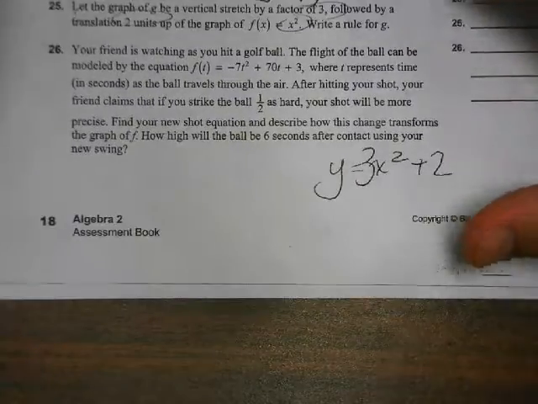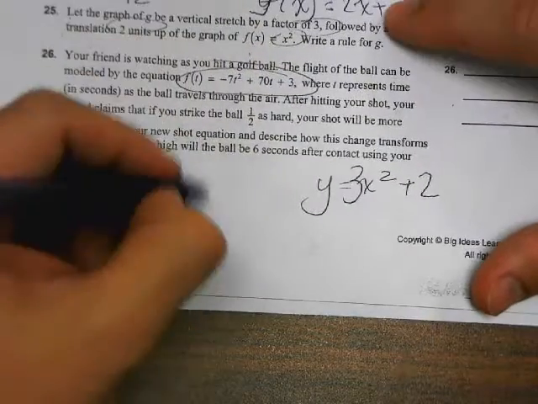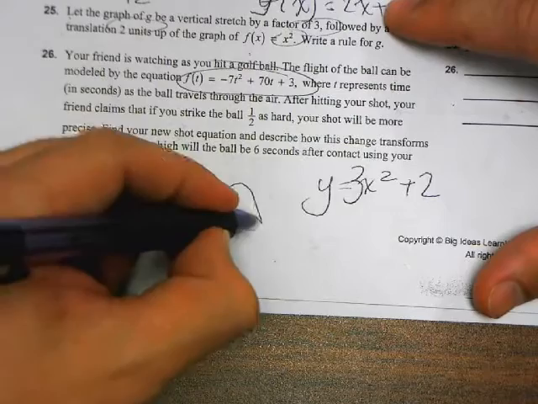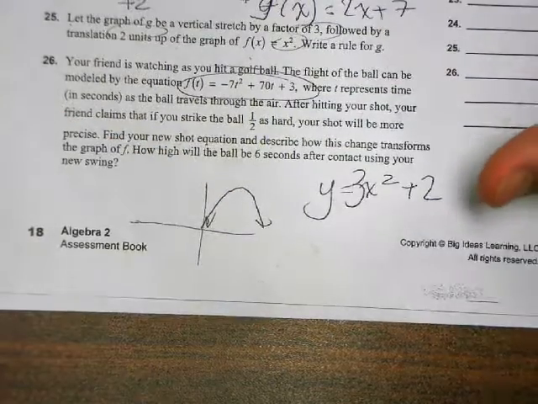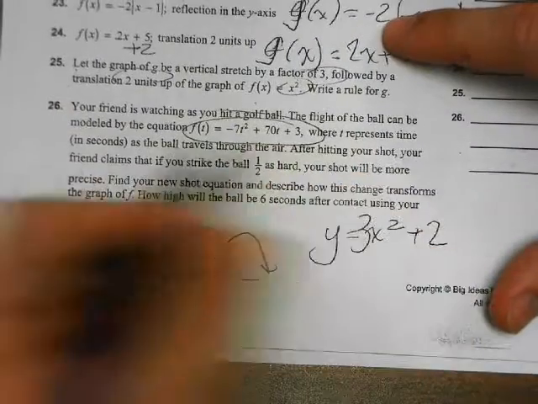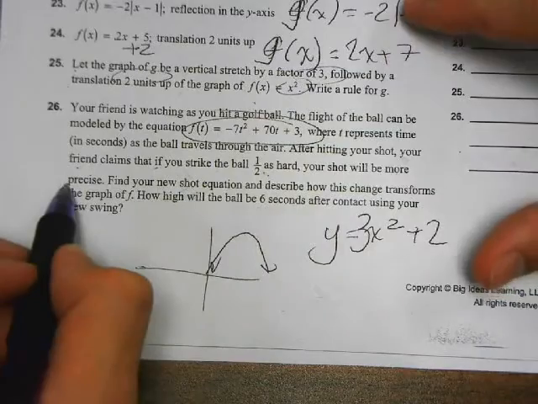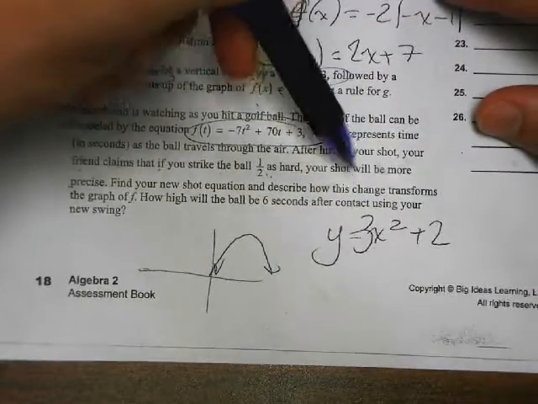The very last one, they give us this equation. And the ball, it's a golf ball problem. So the golf ball gets hit, it goes up in the air, and it comes down, just very similar to number 22. After you're hitting the shot, though, your friend claims that if you strike the ball half as hard, your shot will be more precise. So find your new shot equation and describe how this transforms the graph.